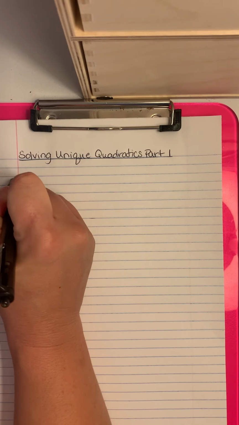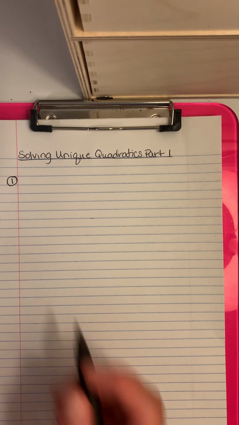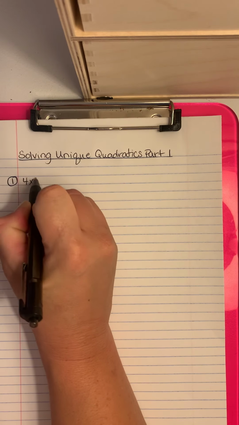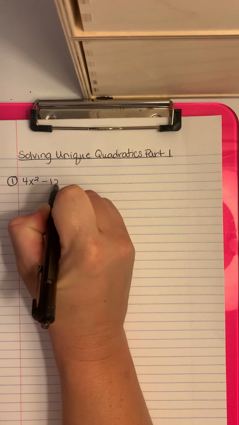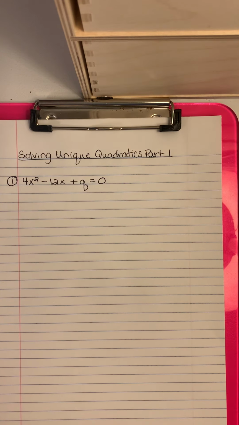Okay, so we're going to just do a few examples, and I'm actually working on the same worksheet that your assignment is on. I am actually doing some different questions than what you will have assigned. Okay, so the first one I'm going to start with looks like this. And we can still solve quadratics even if we're not given numbers, even if we're given variables.